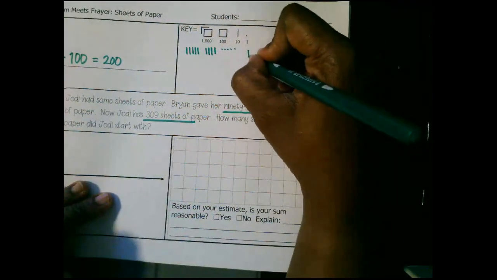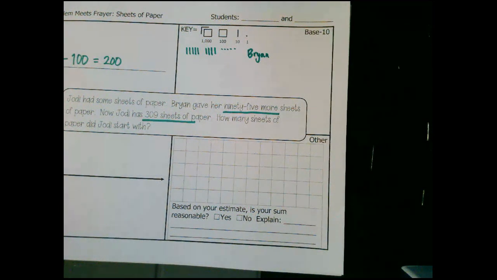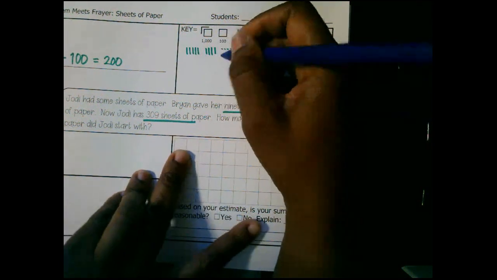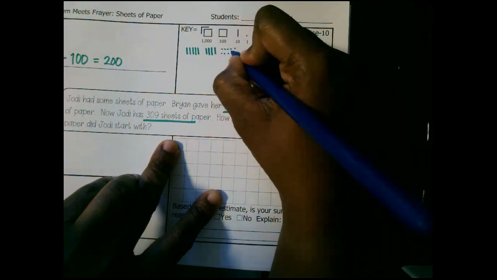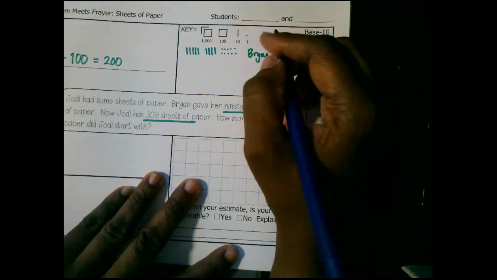So this is what Brian gave her. And then by the time she finished, well, she had what she already started with, but after Brian's 95, she has 309. All right, so we're at 95. Let's go to the next benchmark, which would be 100: 96, 97, 98, 99, 100. And I'm using a different color so that I can see.